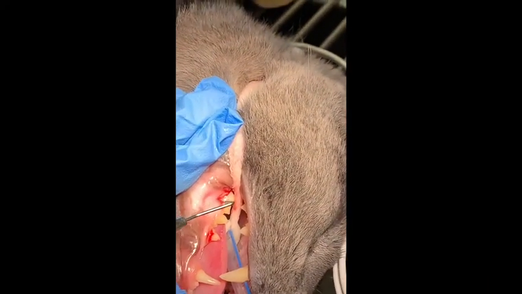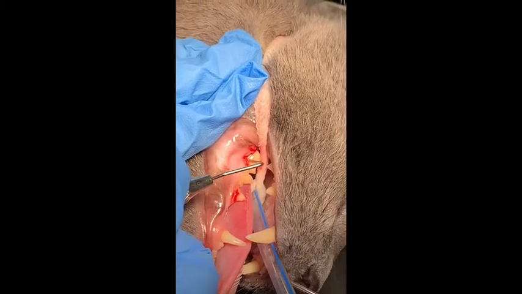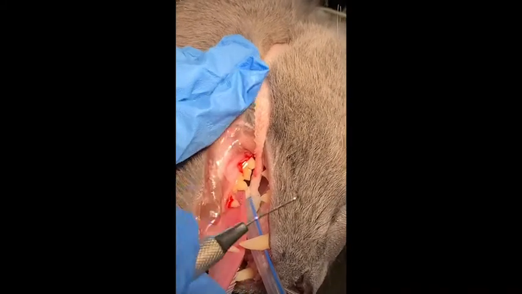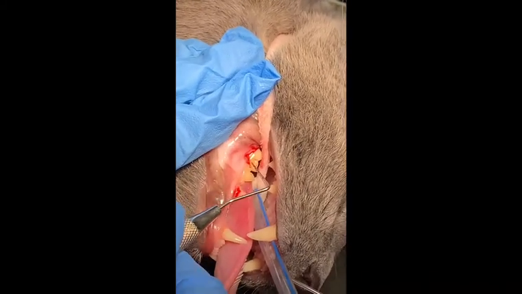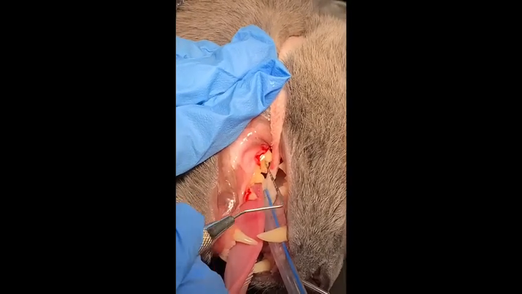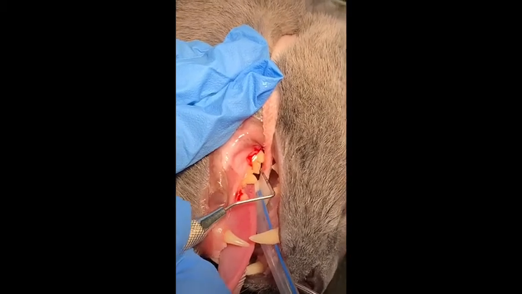And there you can see there's also recession around that tooth. The gum line's gone quite down a little bit. I'd probably say that's about 3 millimeters along there. And again, checking for mobility. So there's no mobility in that tooth. That looks quite good as far as that goes.